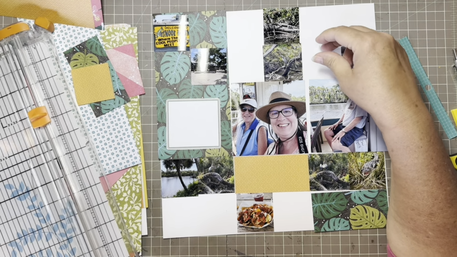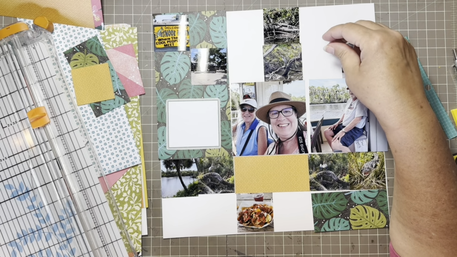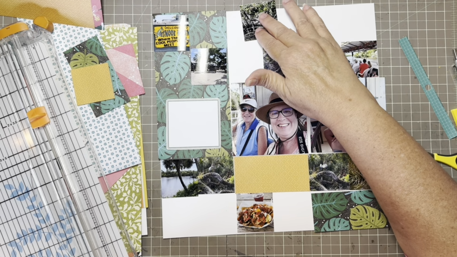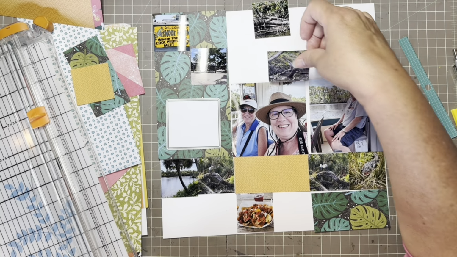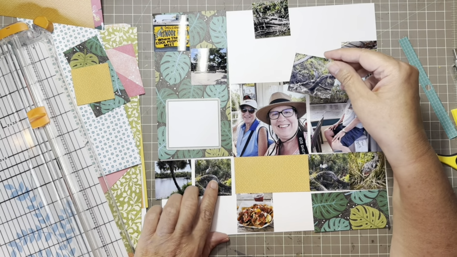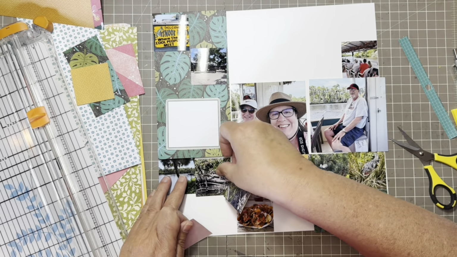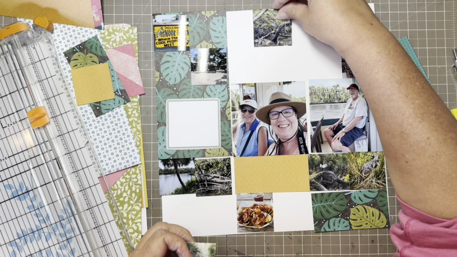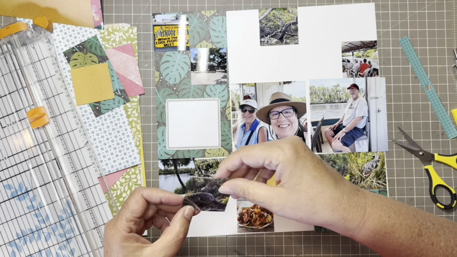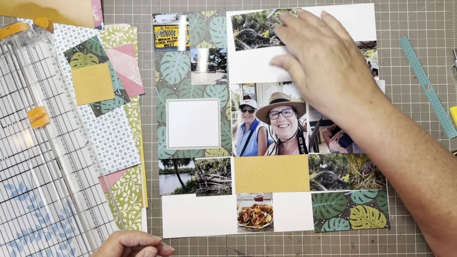What I may do is I think I'm going to switch these because these are both the same bird. So I think I'll take the alligator and put it down here. And then we'll put the picture of the crane up here.